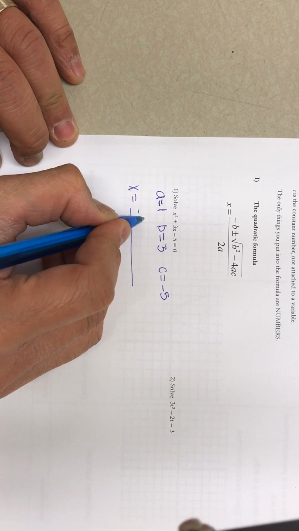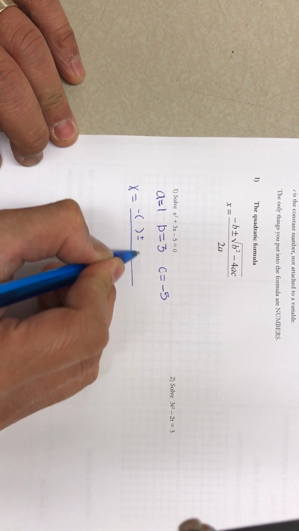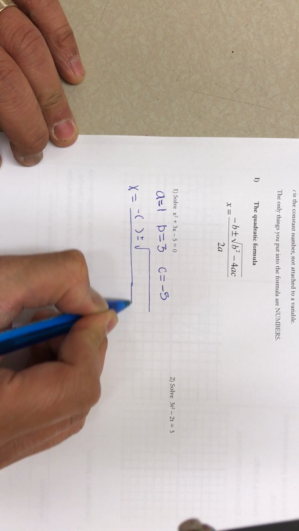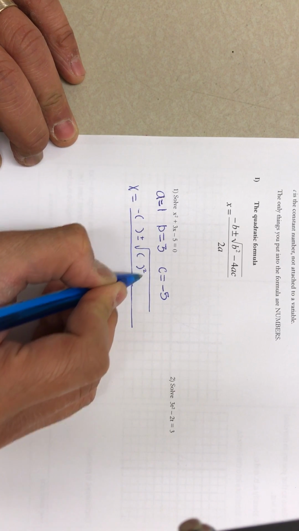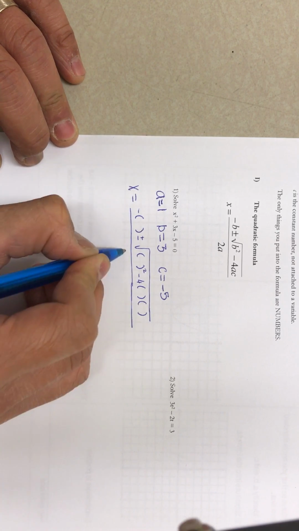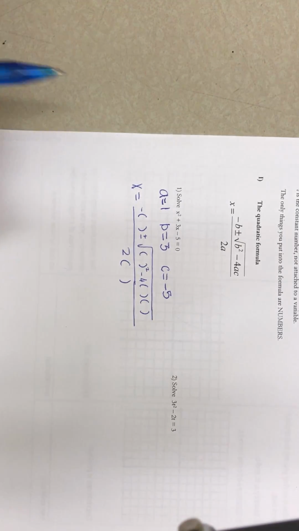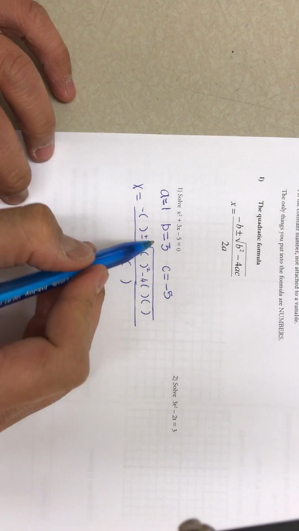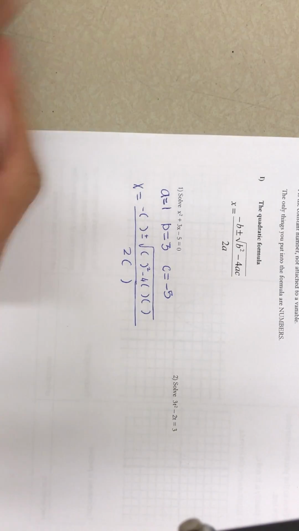So the answer is negative b. So what I do is I create parentheses to represent the letter b, a parenthesis to represent the letter b again, a parenthesis for the letter a, and a parenthesis for the letter c, all over 2a. Then I plug these numbers into the appropriate letters.